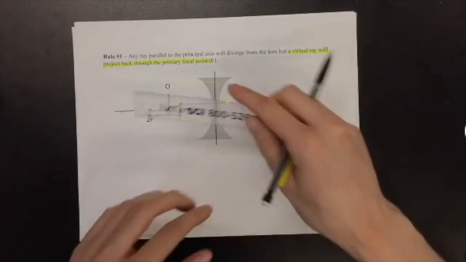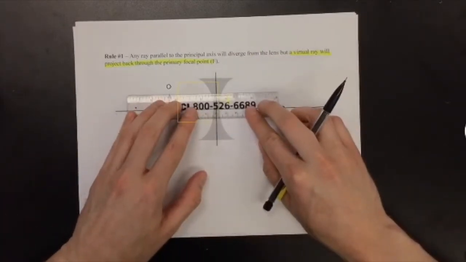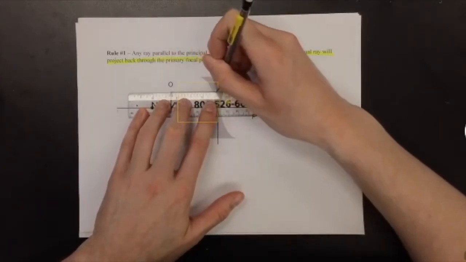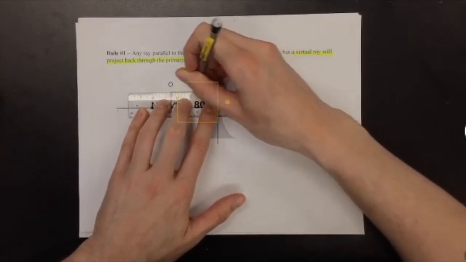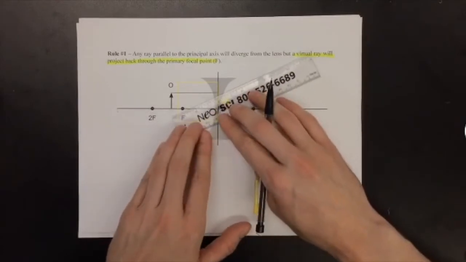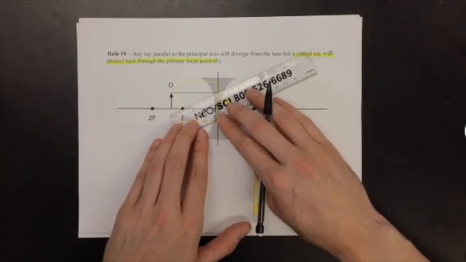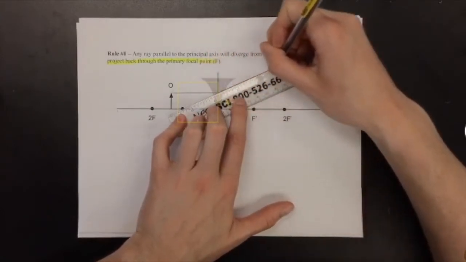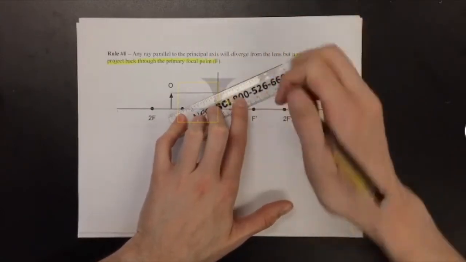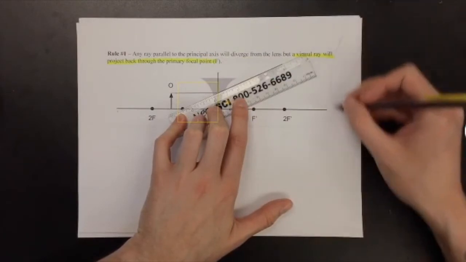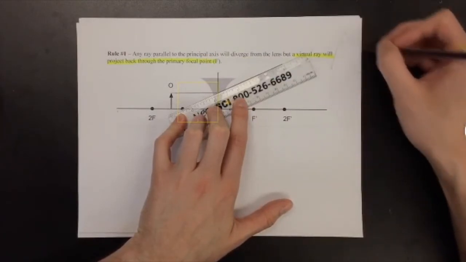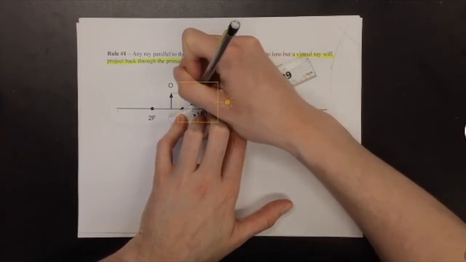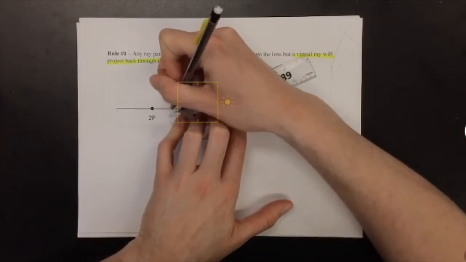So a parallel ray from the side of the object would go in parallel, hit the principal plane, and get diverged in such a way that they would get projected back through the primary focal point. So this guy gets spread out. But if our eye is over here, okay, we will see that ray and we'll think, huh, looks like it came from over here.